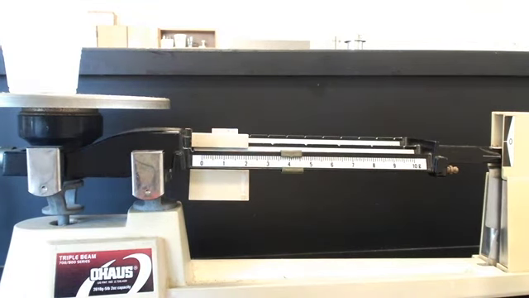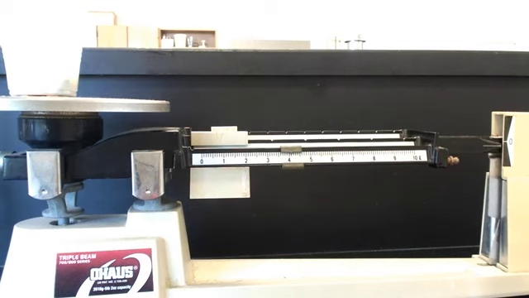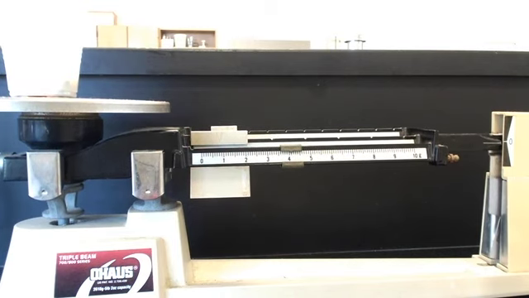1, 2, 3, 4, 5, 6, 7, 8, 9, 10, 11, 12, 13, 14, 15, 16, 17, 18, 19, 20, 21, 22, 23, 24, 25, 26, 27, 28, 29, 30, 31, 32, 33, 34, 35, 36, 37, 38, let's see, 39.